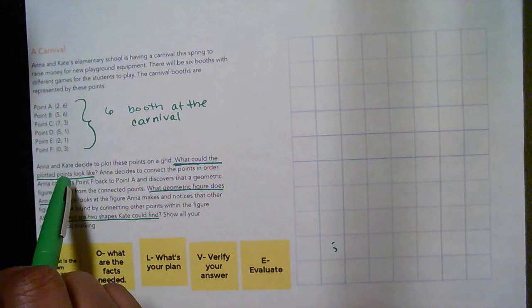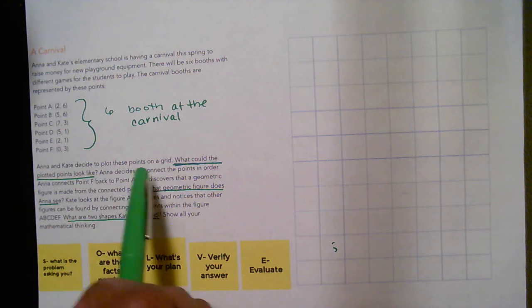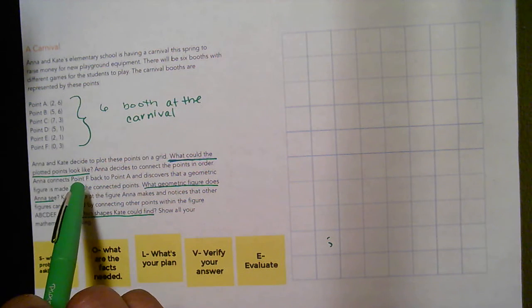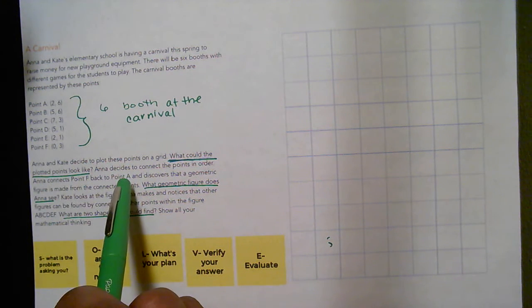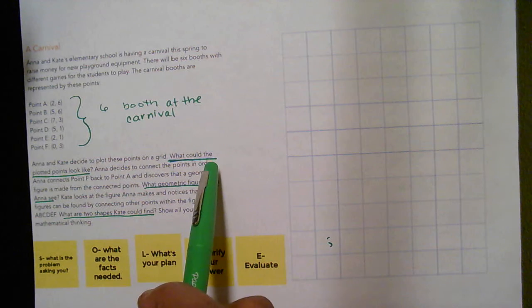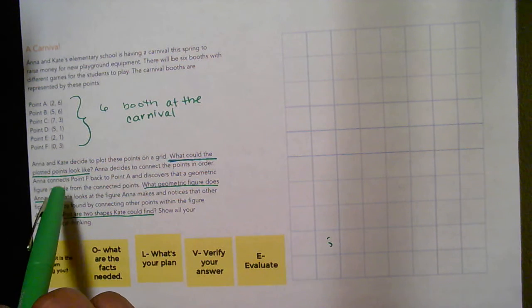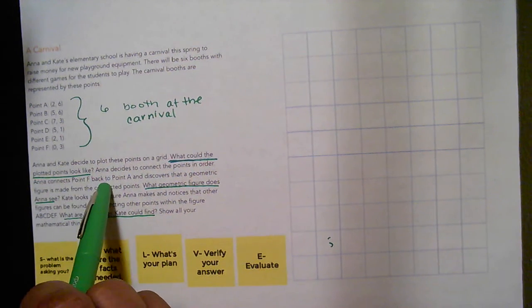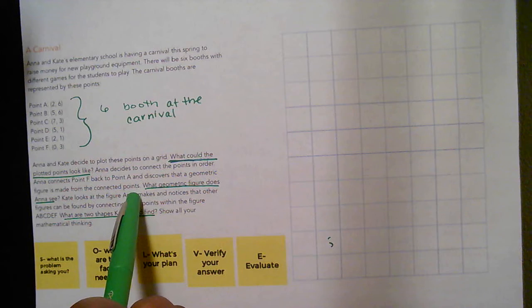Anna and Kate decide to plot these points on a grid. What could the plotted points look like? Anna decides to connect the points in order. Anna connects point F back to point A and discovers that a geometric figure is made from the connected points.